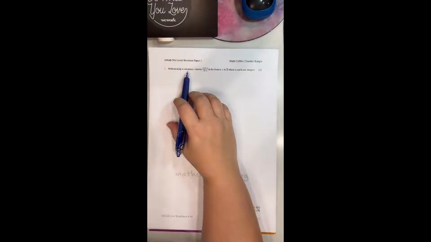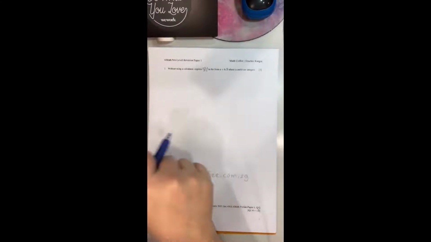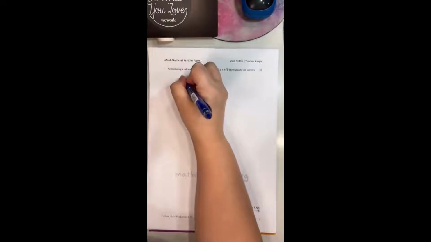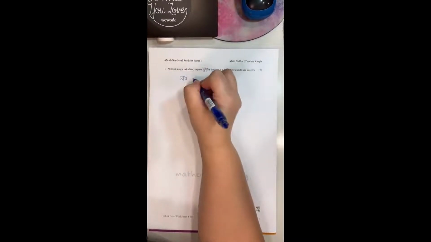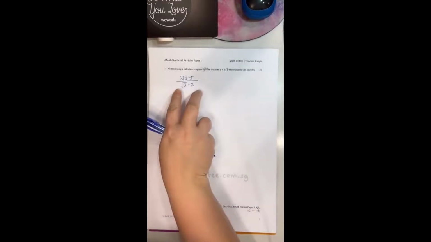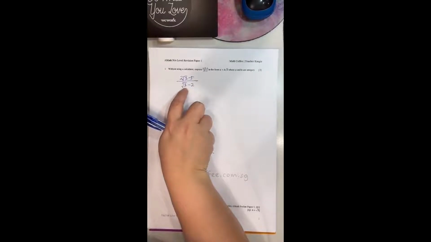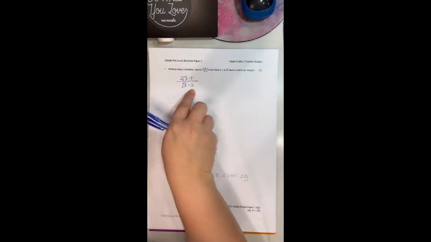Okay, without using a calculator, express this in the required form. So this basically just means that you need to rationalize. Let me write out the question so you can see better. It's (2 square root 3 minus 5) over (square root 3 minus 2). Look at this. You cannot have surds at the denominator, so you will have to rationalize.